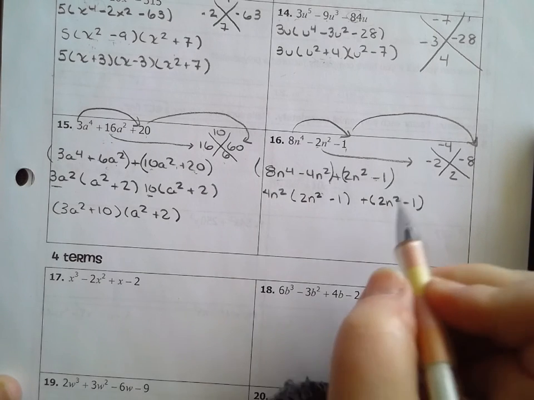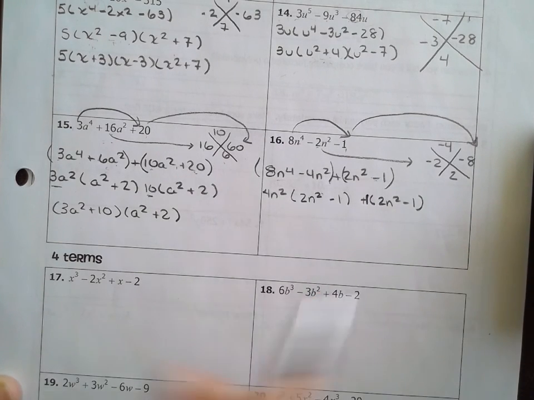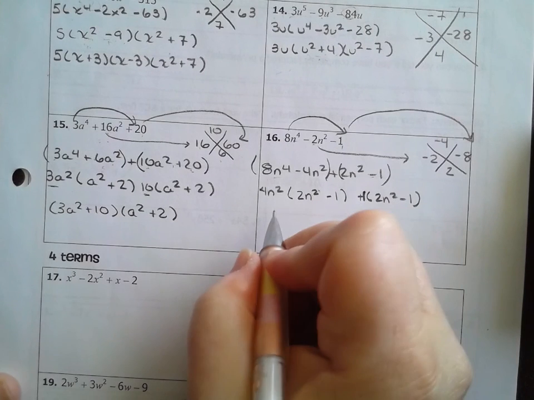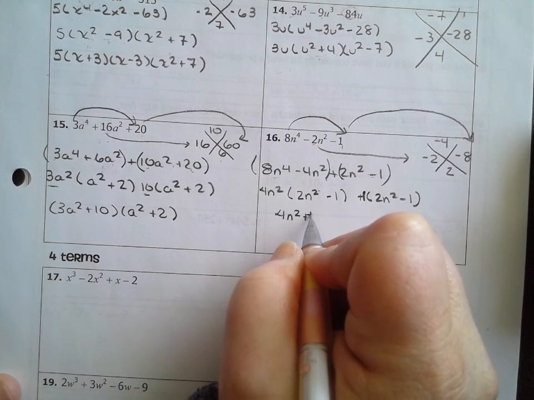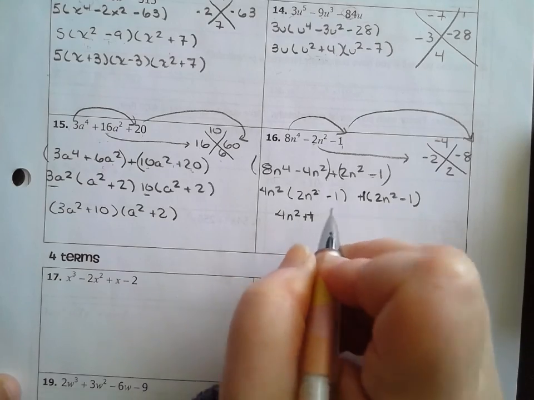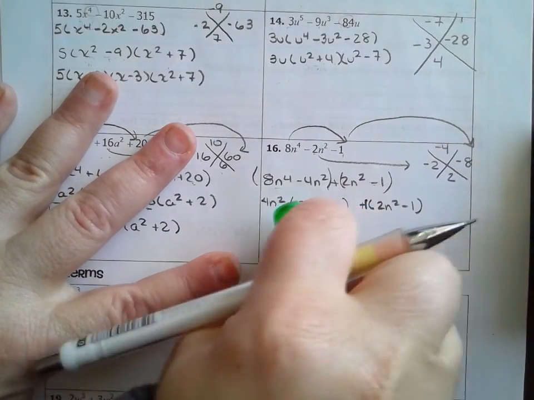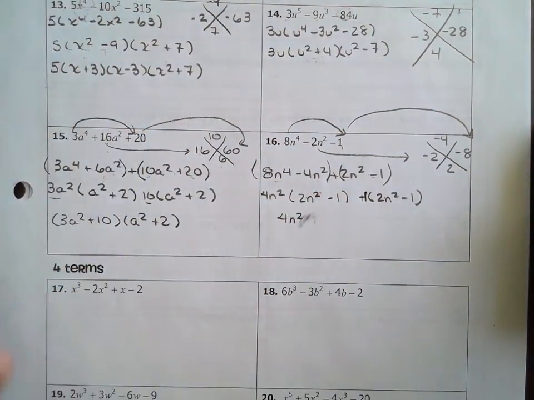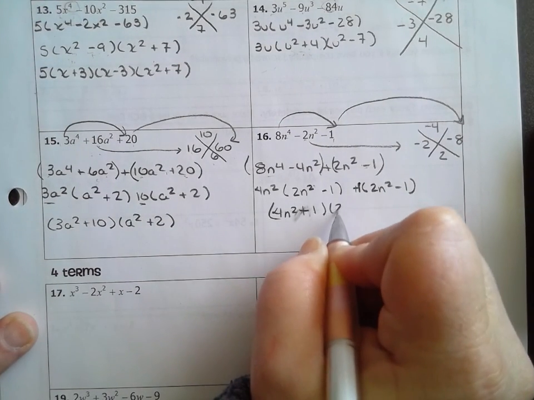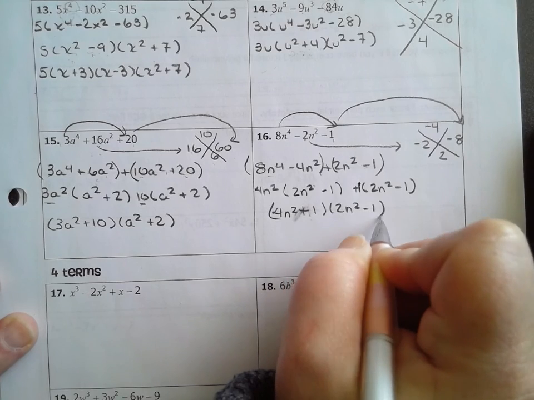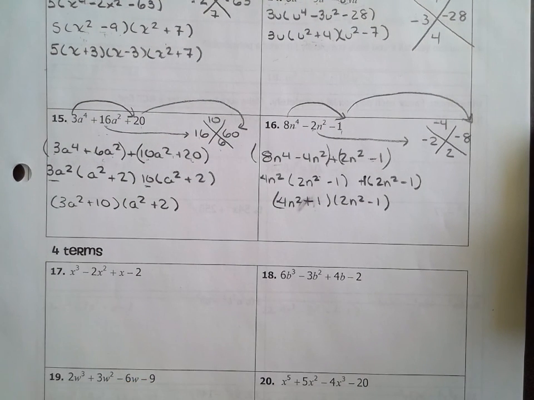So it's going to be 1 times that, right? So I'm going to get 4n squared plus 1 times 2n squared minus 1. All right?